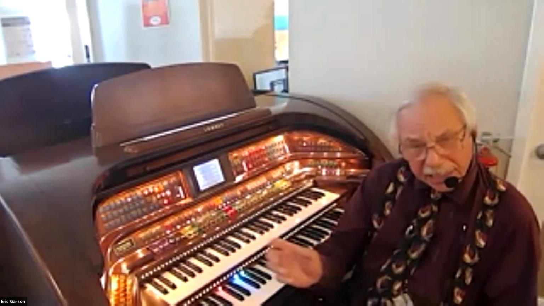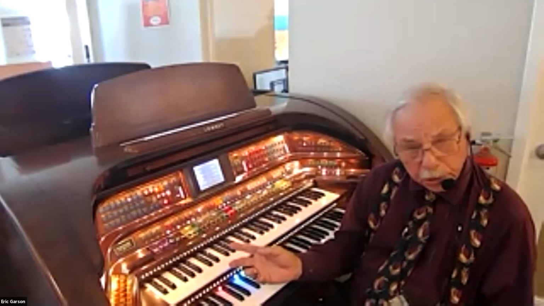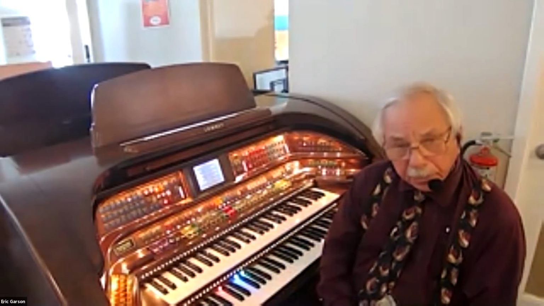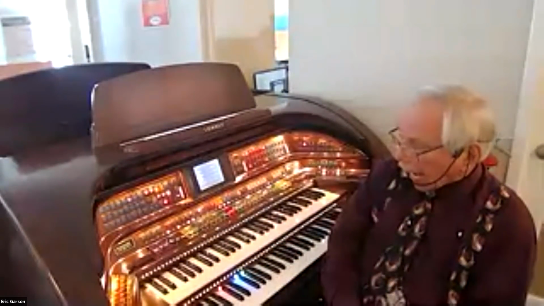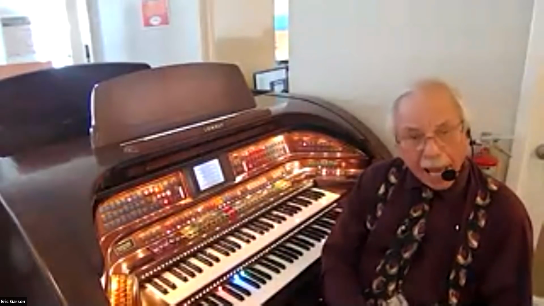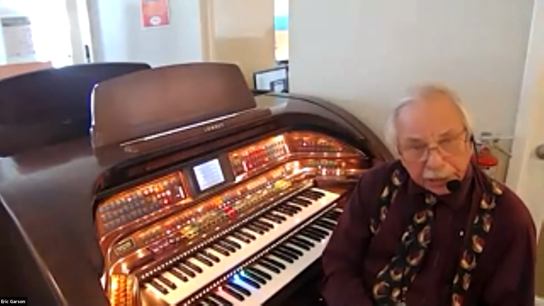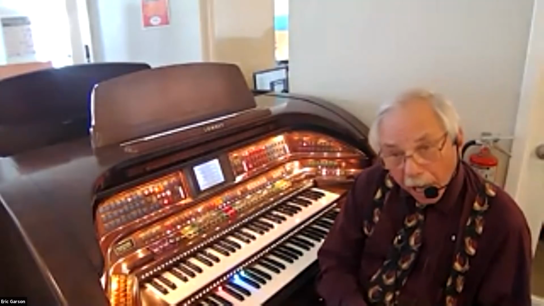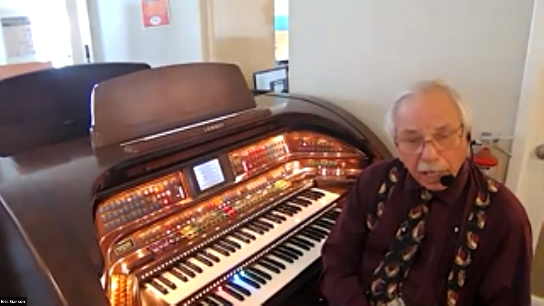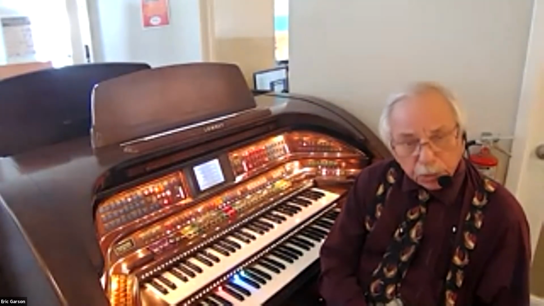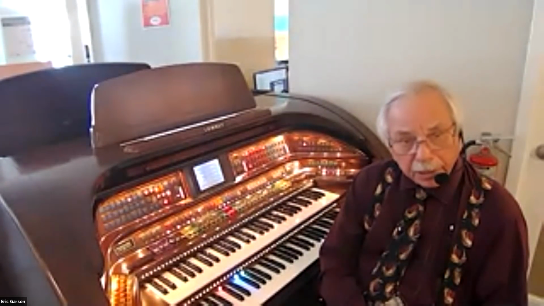All right, so that's an easy feature to use and one that so many people don't. And if you have an A series or above, then you have a button that says virtual speakers.